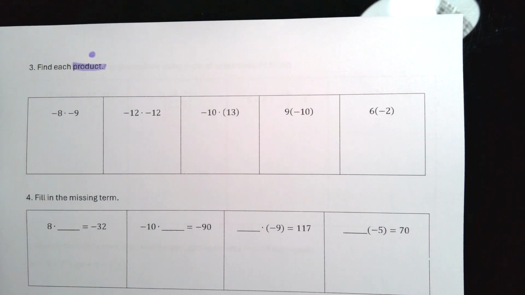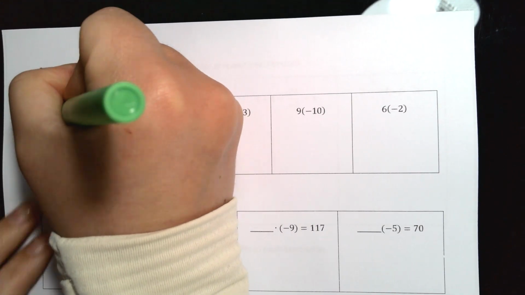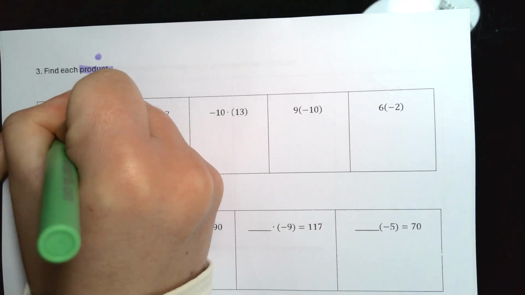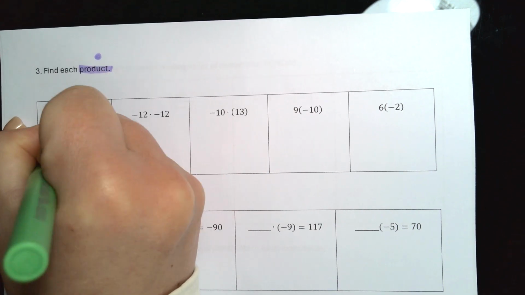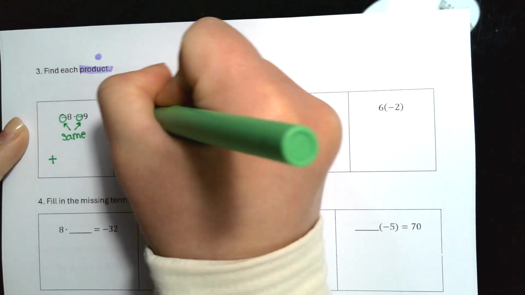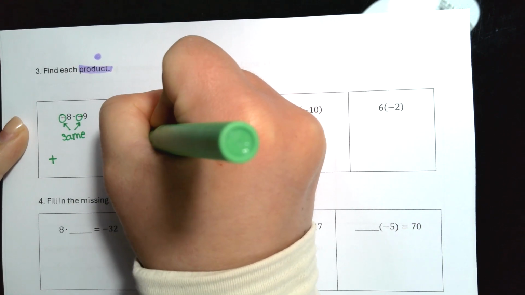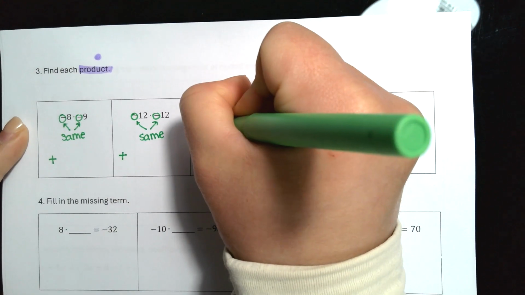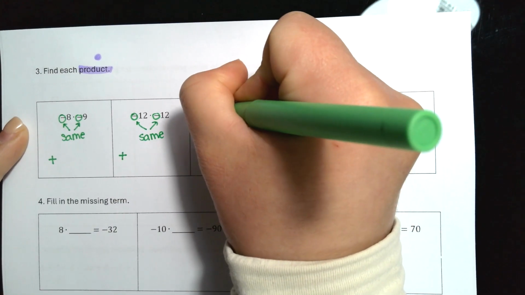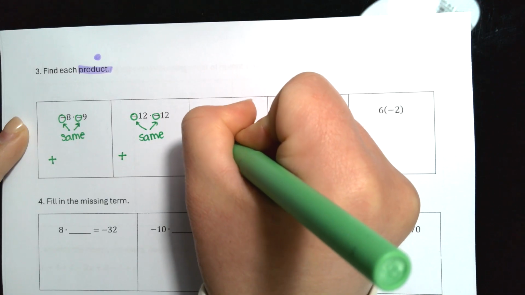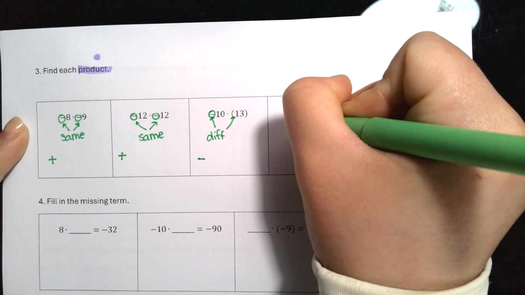Multiplication table requires you to ask yourself a question. Are these the same symbol or different symbols? This will give you a positive or negative response. So if we're taking a look at the symbols, if they are matching and they are the same, you're going to have a positive answer. If, again, they are matching, they are the same, you're going to have a positive answer. If they are not matching, so here's a negative, here's no symbol at all, so that's a positive. If they are different, you're going to have a negative answer.